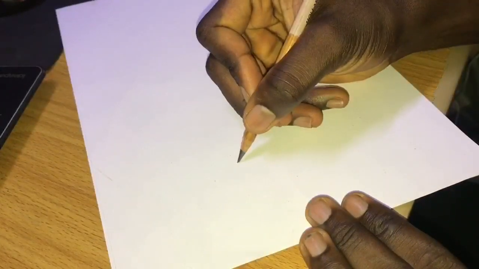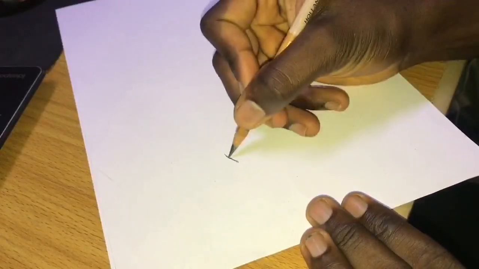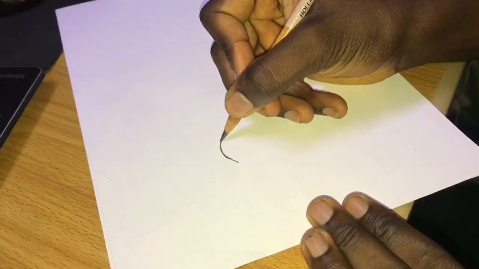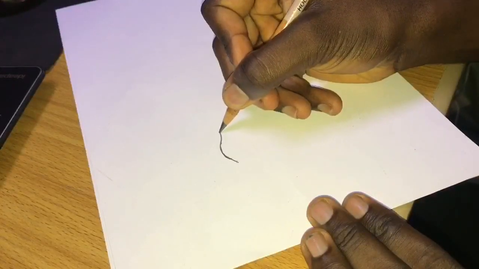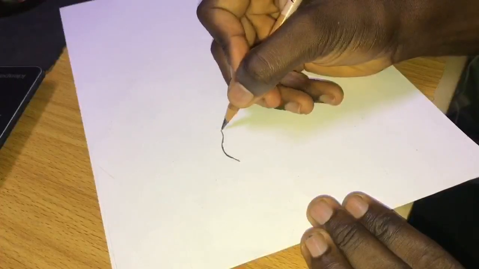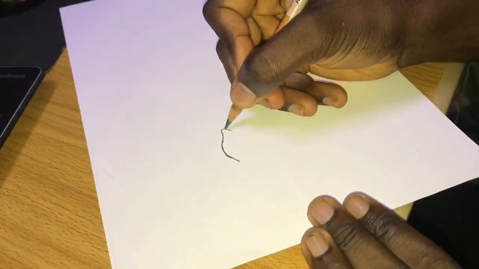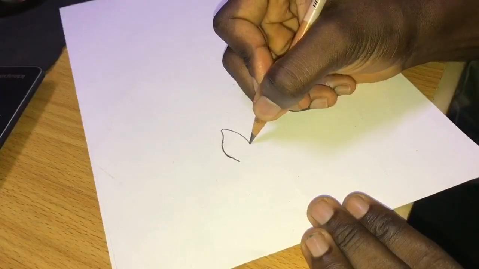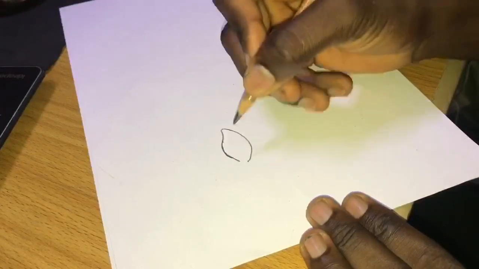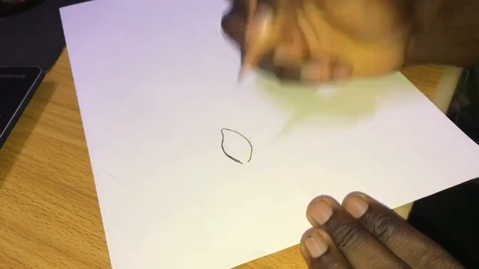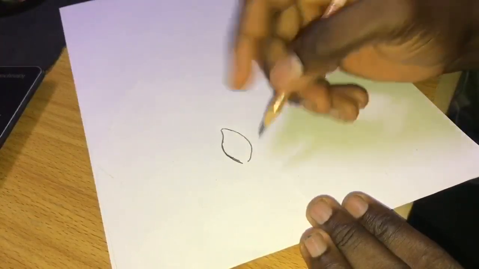So to draw is very simple. Just going to put a trace at the end corner. You curve it a little, then bring it up, then curve it. Then the bottom side doesn't have any curve, just a round curve all through till the end. Okay, see what we have here? This is just a sample of a leaf.